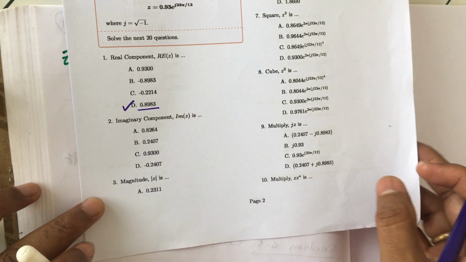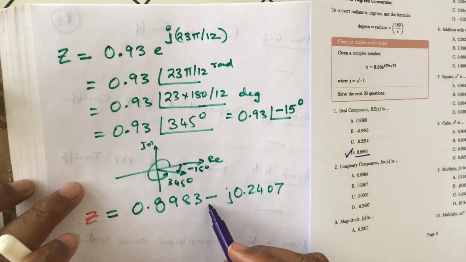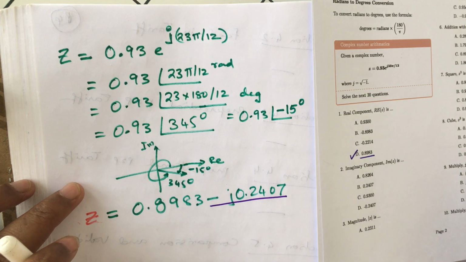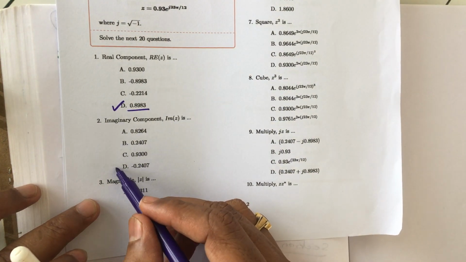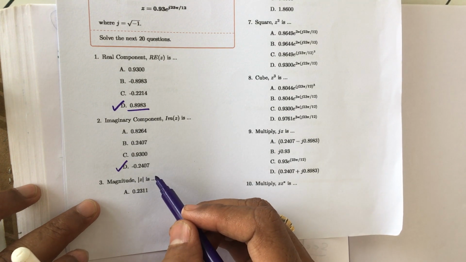Second question, find the imaginary component. The imaginary component here, if you see, is minus 0.2407. So that is matching with not the B but D again. Okay, so the second answer is again D.